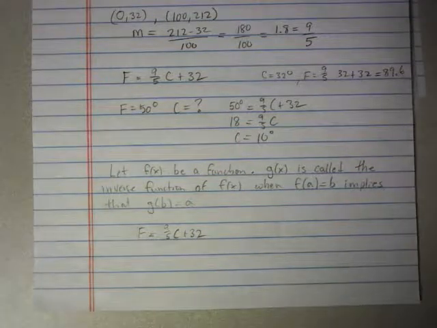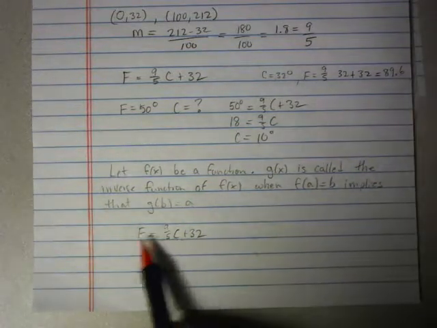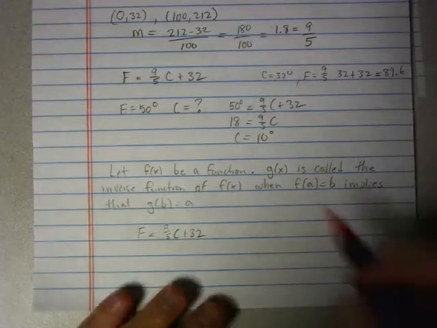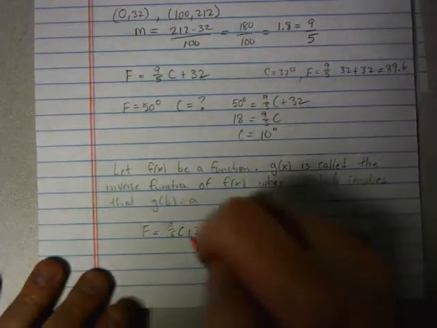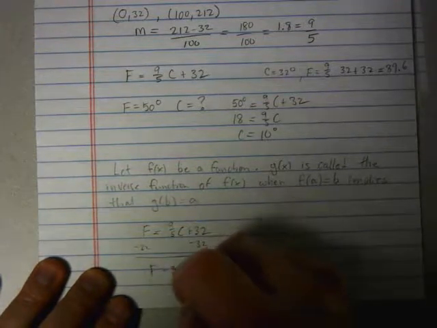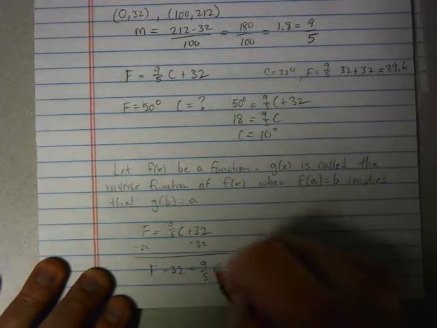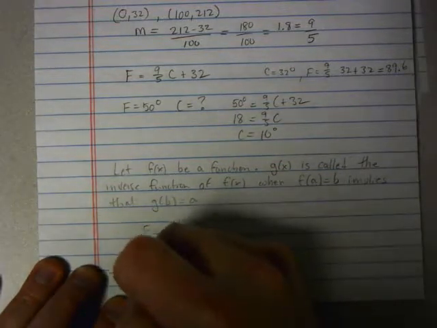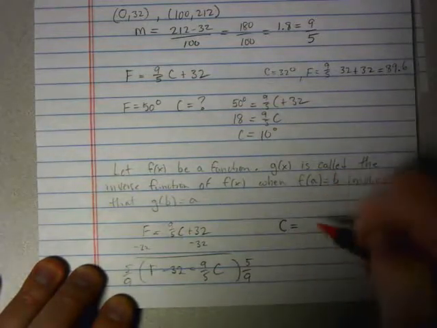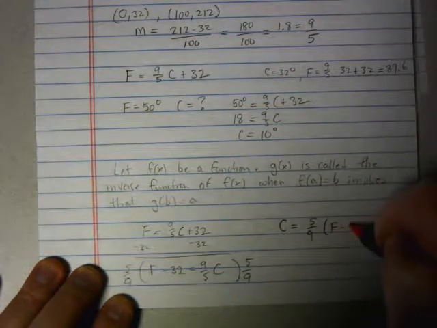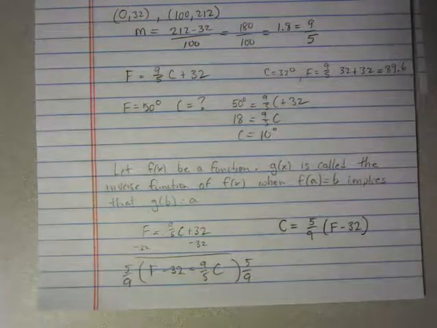And what you do to find the inverse is you solve for the other letter. So here we have F all by itself. To find the inverse, I want to get C all by itself. So to get C all by itself, I would subtract 32 on both sides. So F minus 32 is 9/5 C. And then to get C all by itself, I would multiply both sides by 5/9. So C equals 5/9 times F minus 32. And this would be called the inverse function.